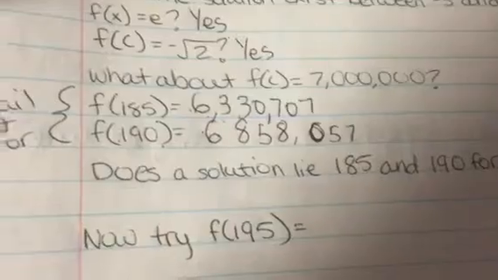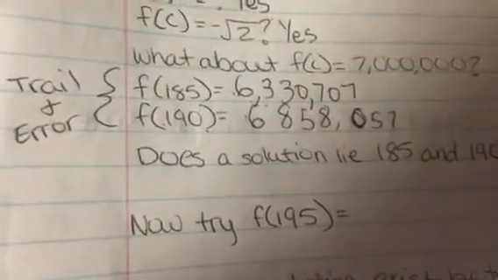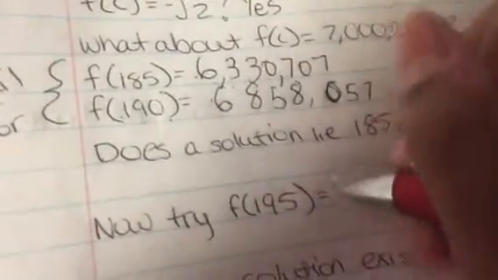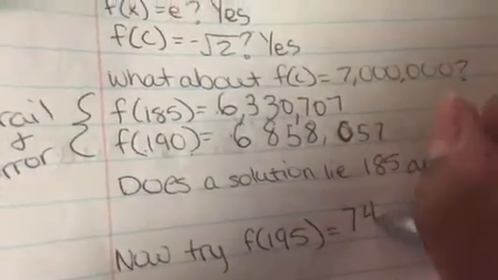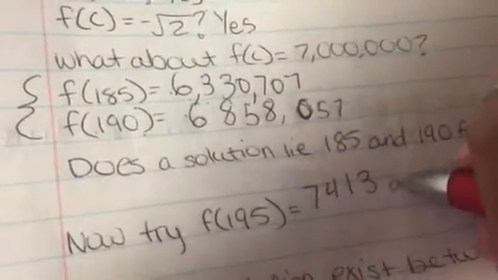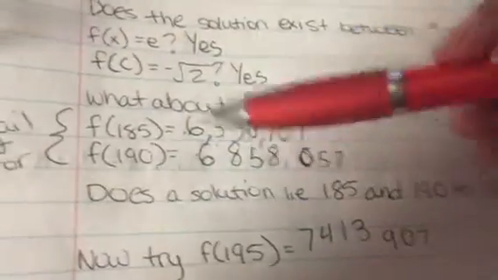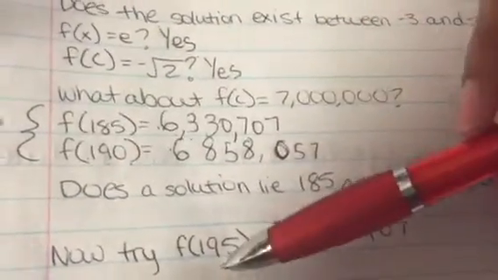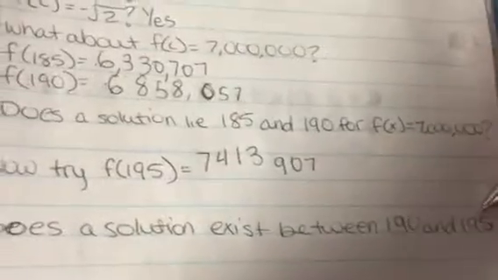So now you try f of 195. And f of 195 happens to be 7,413,907, so 7 million lies between them. Doesn't this solution exist between 190 and 195?